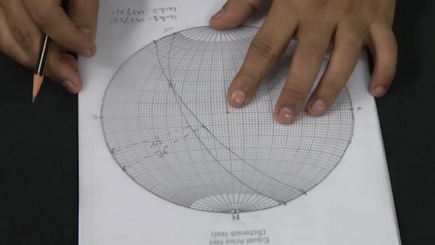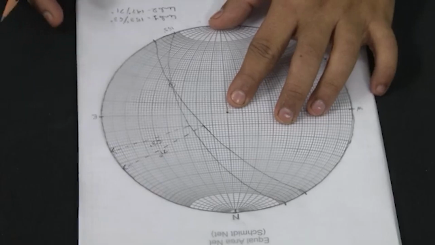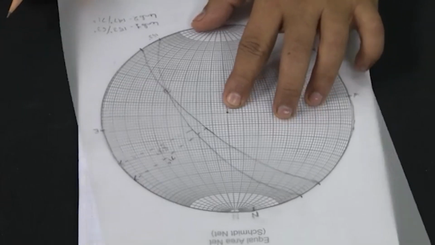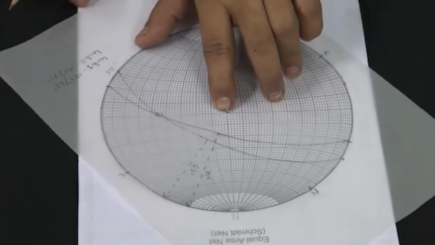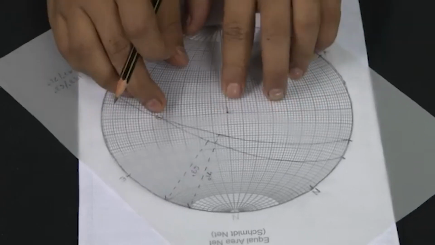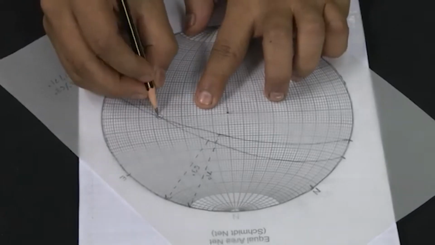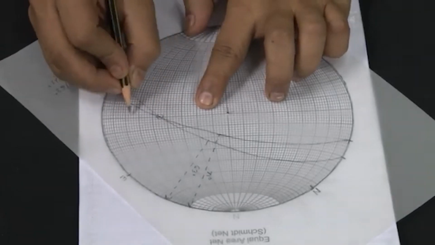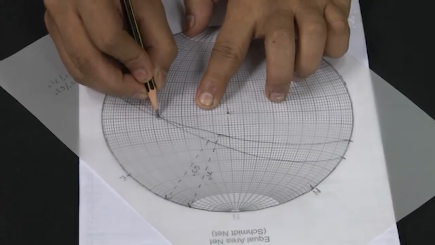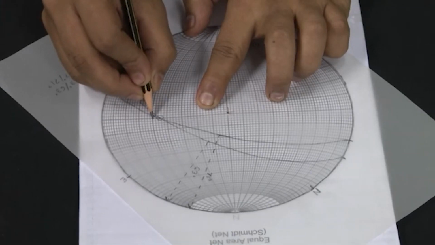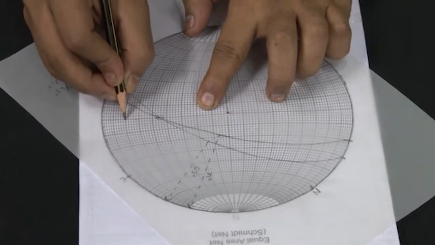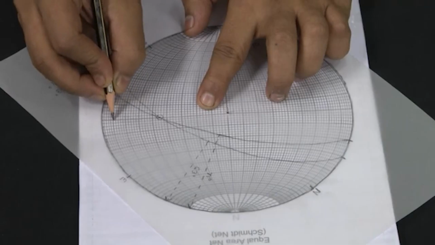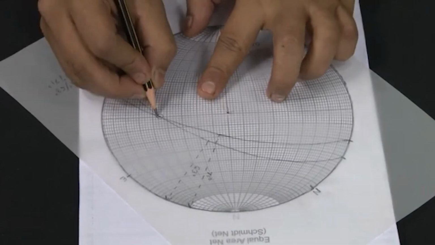So, as Saqib did, we will do the same operation. We will rotate the fold axis in the stereonet to move it in the east west plane and now we will count the angle. So, the angle clearly is 1, 3, 5, 15, 25, 35, 45.